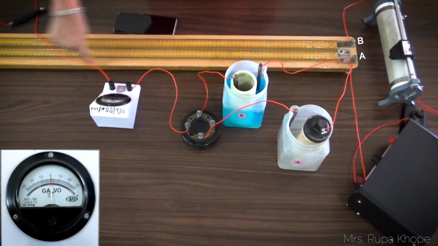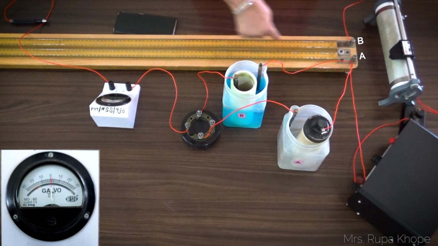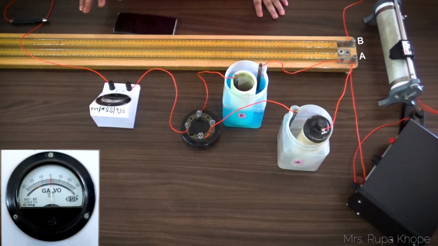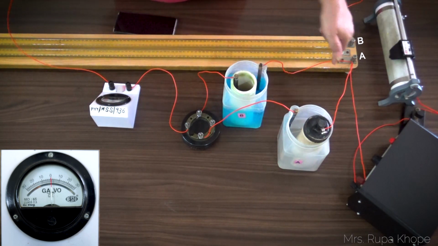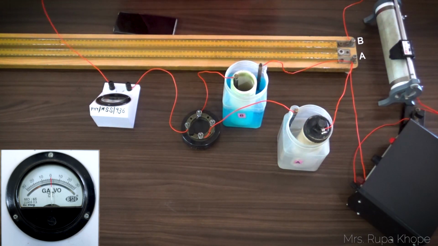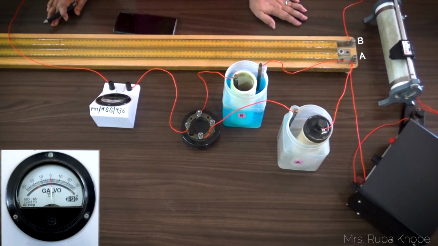So the null point I get at that point. It means there is no current flowing in this branch. I have explained this to you. So I get the null point and this length, 3.15 meter, is the L1 length for E1.